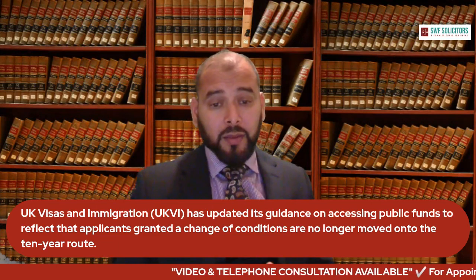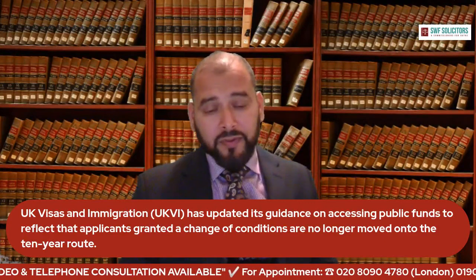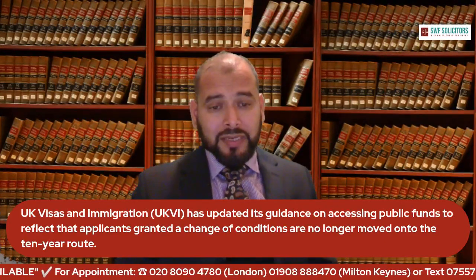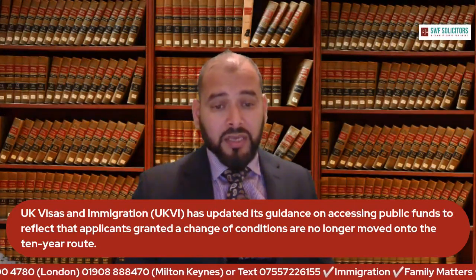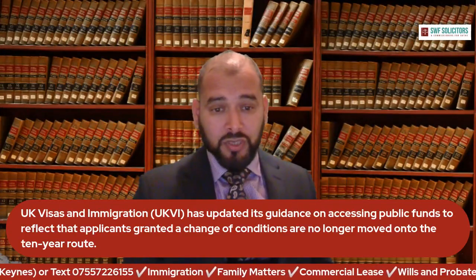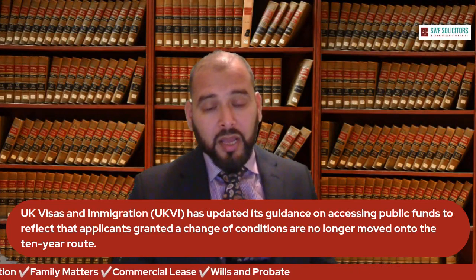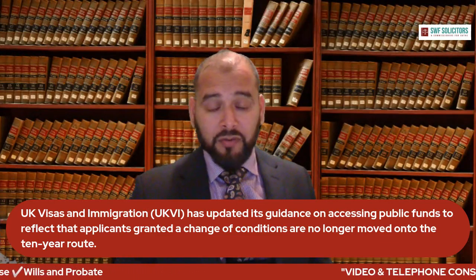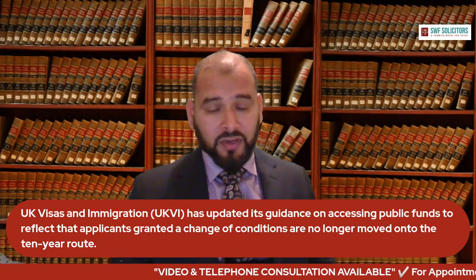Now, the immigration change that came recently is basically this. When people had no recourse to public funds, but then applied for recourse to public funds, the route instantly changed and became 10 years instead of 5. But that has been changed from the 1st of August 2023. So now if you apply for access to public funds, you will still be in the same 5-year route. That means after 5 years, you will be eligible for indefinite leave to remain, subject to satisfying other requirements.